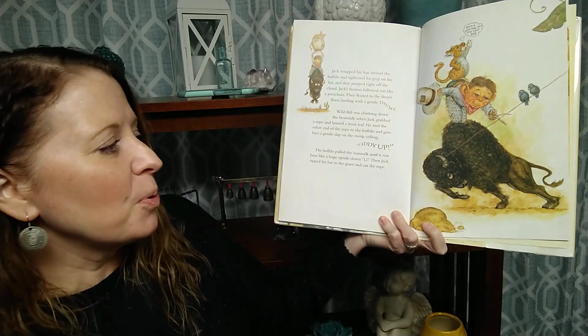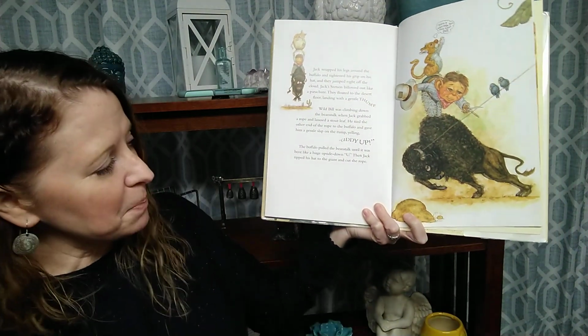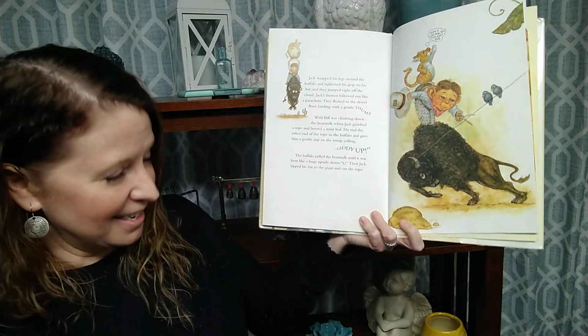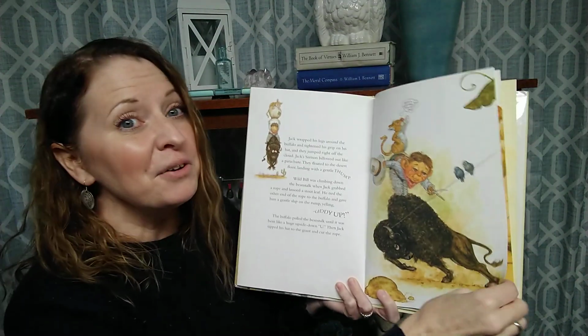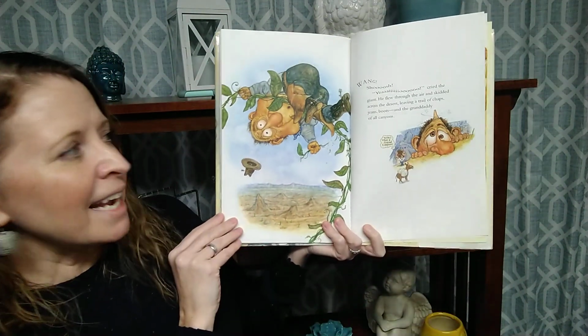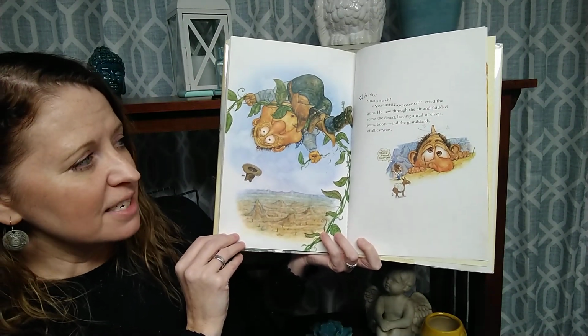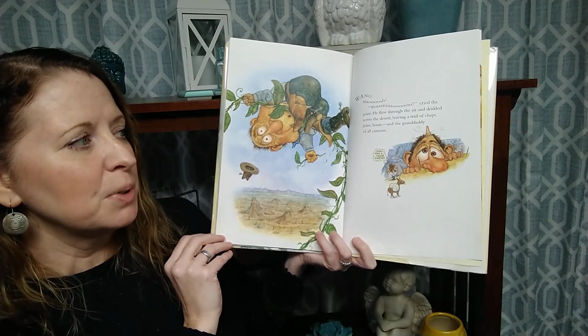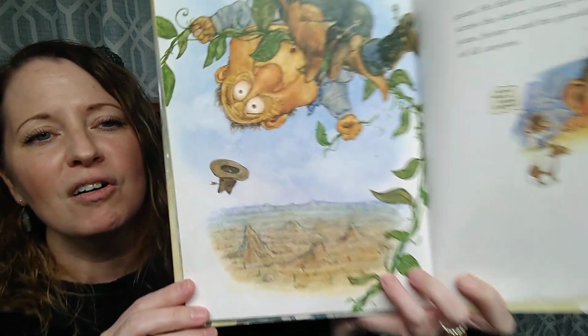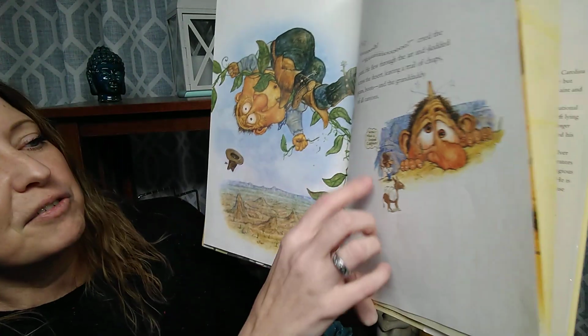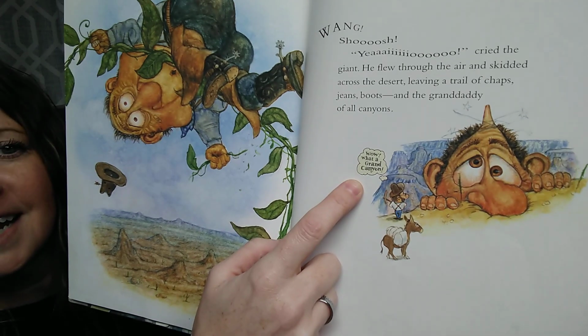Right? The buffalo pulled the beanstalk until it was bent like a huge upside down U, and then Jack tipped his hat to the giant and cut the rope. "Wang, shoo, yow," cried the giant. He flew through the air and skidded across the desert, leaving a trail of chaps, jeans, boots, and the granddaddy of all canyons. And there's a little guy over here, and he says, "Wow, what a grand canyon."